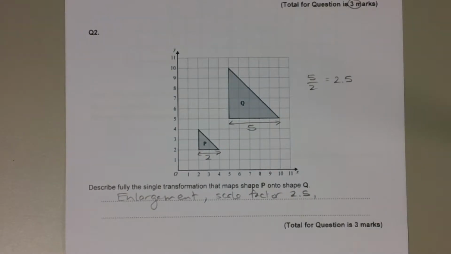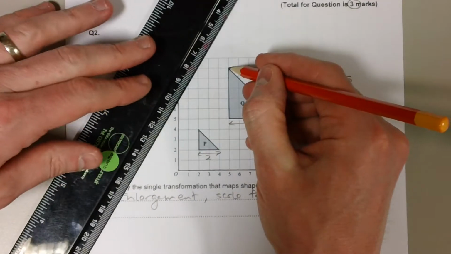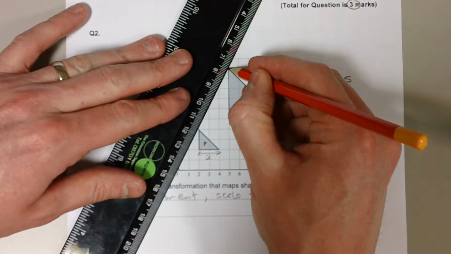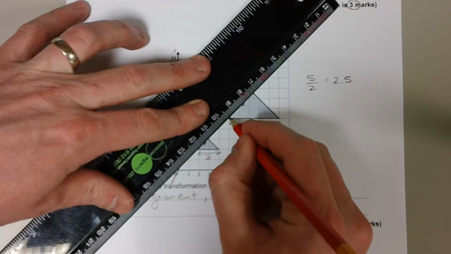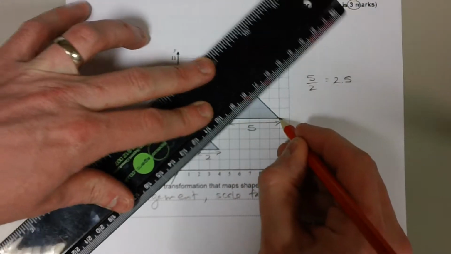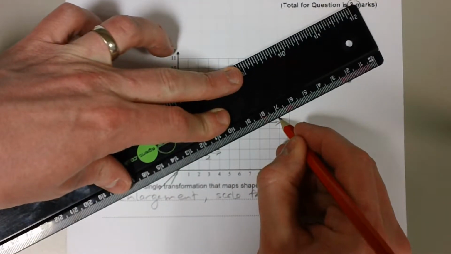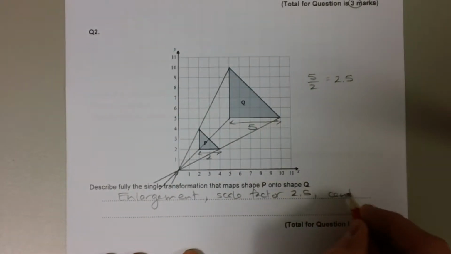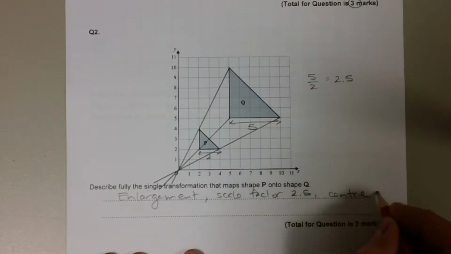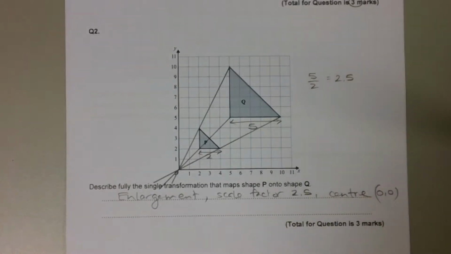We also need to give the centre of enlargement. The way to do that is to take corresponding points on the original and the enlarged shape and join them up with projection lines. If you do that for all 3 corners of the triangle, then all of those lines will cross in one place. That point is the centre of enlargement, which in this case is coordinates 0, 0.